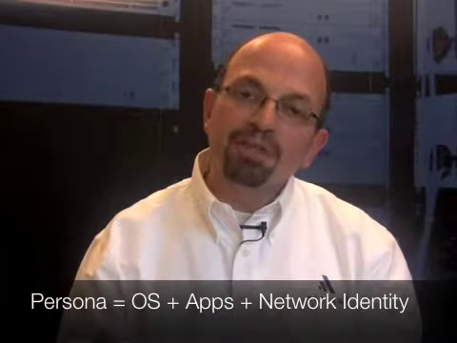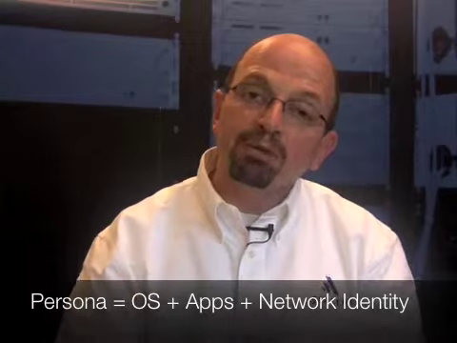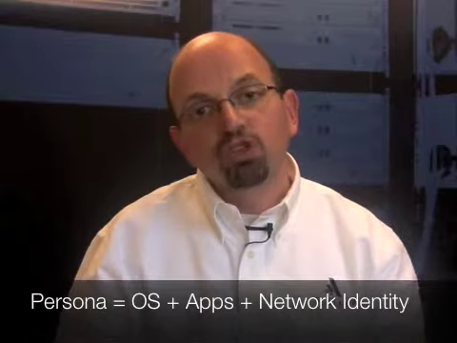Let's define what a persona is. A key concept in Infrastructure Manager is the ability to logically separate the server's software, or its personality, from the actual hardware that it's running on. In this context, a server's persona is a software stack that is a combination of the operating system, its installed applications, and the network and storage identity that defines its unique properties. The persona also contains other information, such as whether it requires a fiber channel HBA, or how many NICs, CPUs, or how much memory it needs to run.